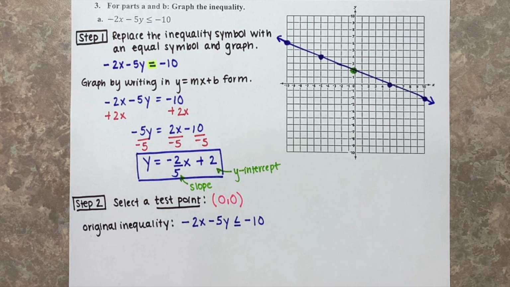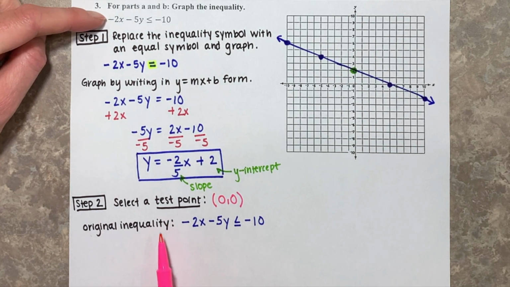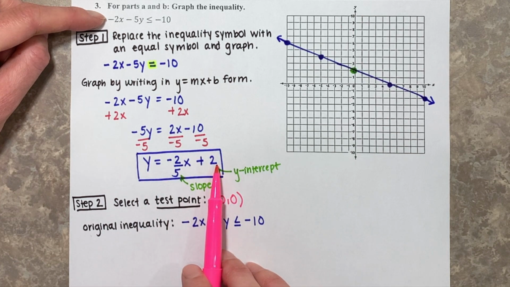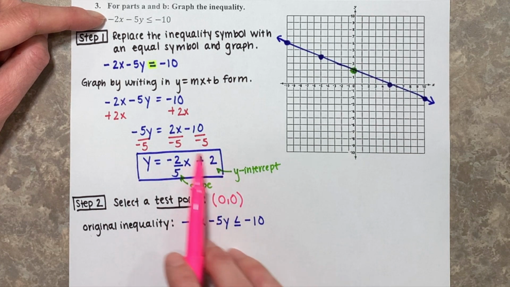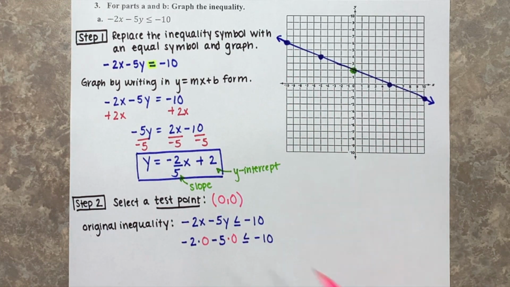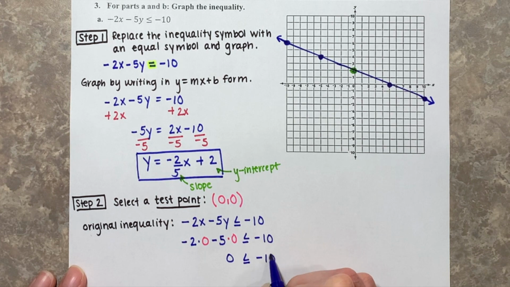Next, we're going to plug the test point 0, 0 into the original inequality. So I copy down the original inequality right here. Be very careful. A lot of people will plug their test point into the y equals mx plus b form, and that can lead to incorrect answers. We only use the y equals mx plus b form to help us graph. So we plugged in 0 for x and 0 for y. That leaves us with 0 minus 0, or 0, is less than or equal to negative 10.